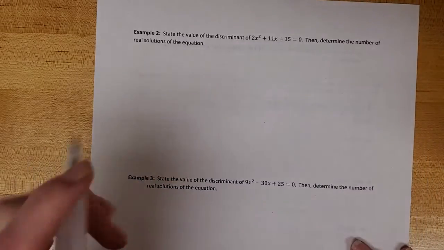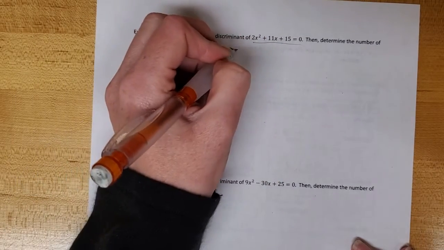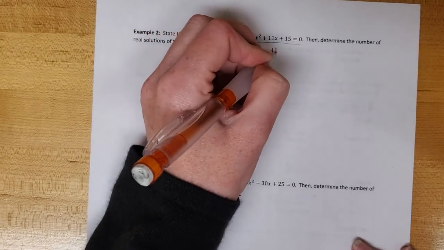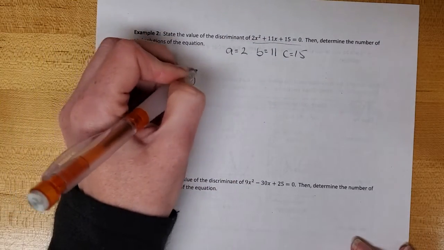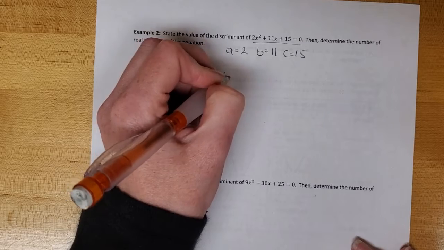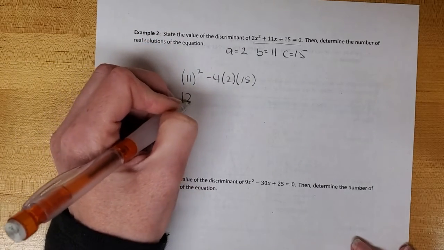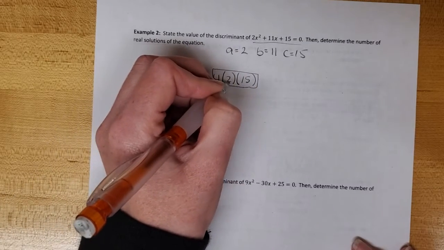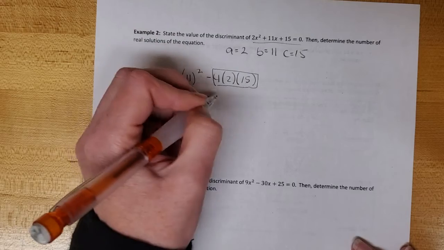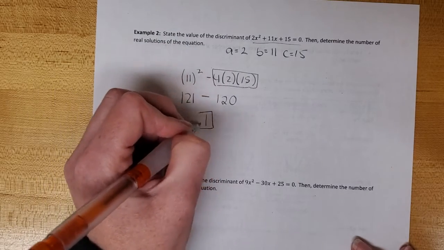State the value of the discriminant and number of real solutions. This is already in standard form. So A is 2, B is 11, and C is 15. So B squared minus 4 times A times C. So exponents first, 121 minus multiplication of all this. 4 times 2 times 15 is 120. 121 minus 120 is 1.